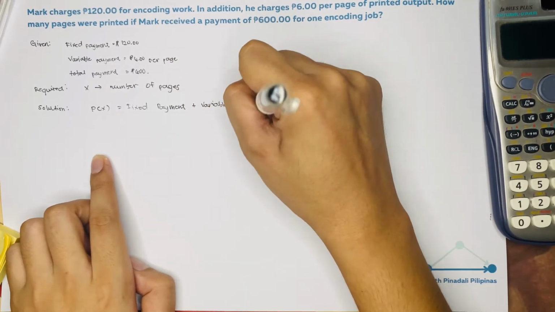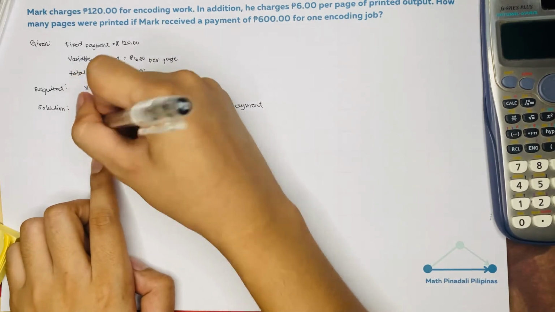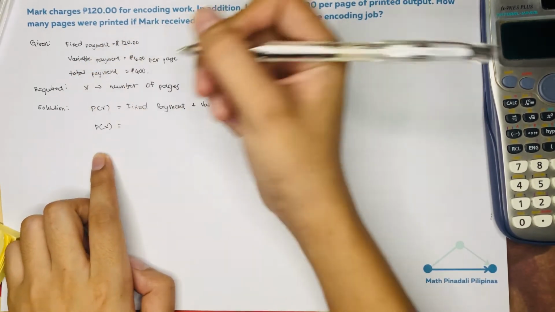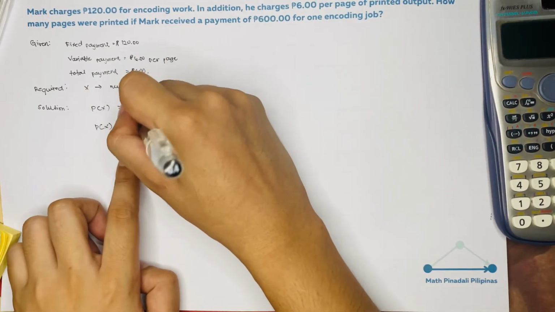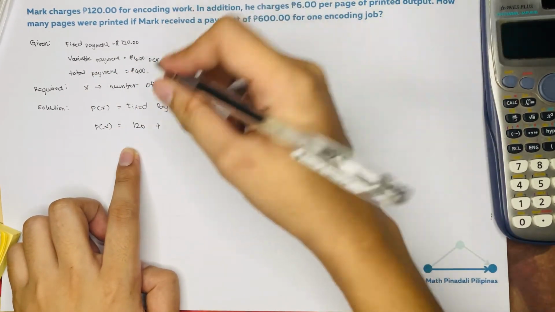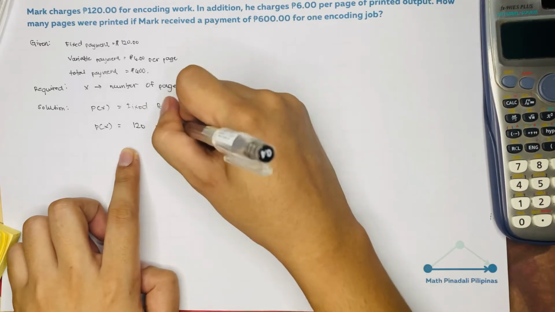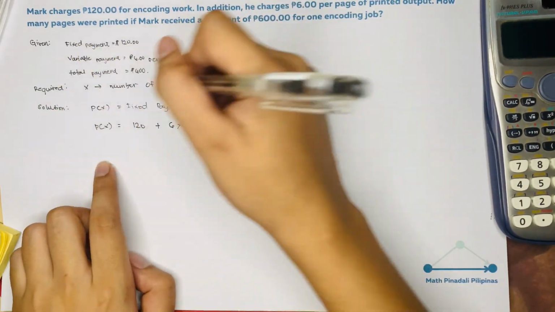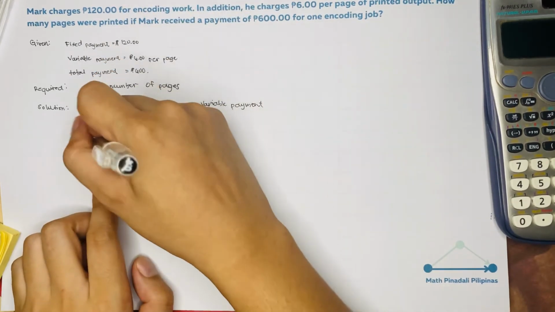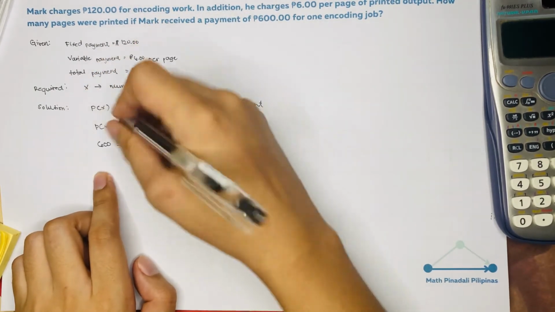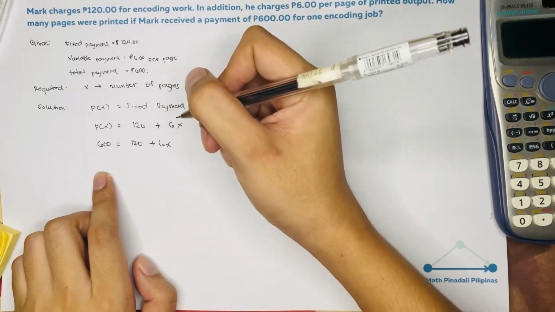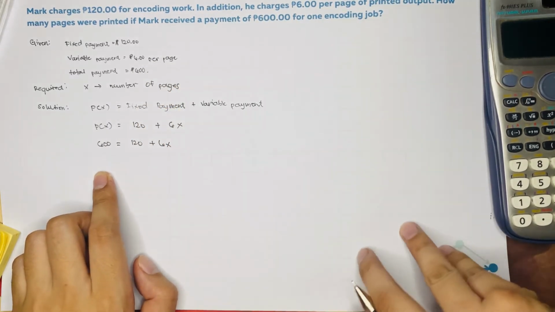Okay? So our total payment is equal to fixed payment, which is 120, plus 6 pesos variable payment times the number of pages. Okay? Our total payment is 600, which is equal to 120 plus 6x.